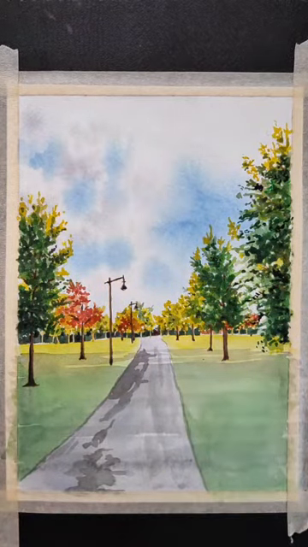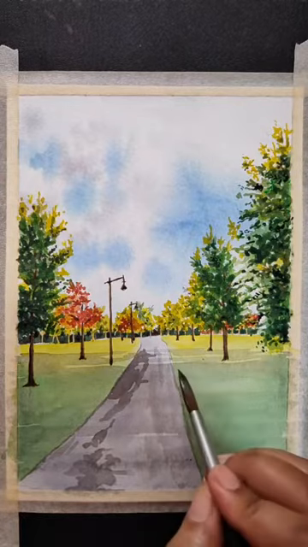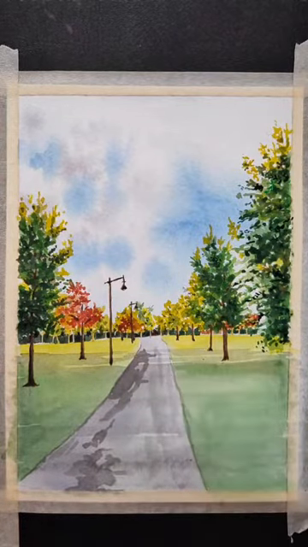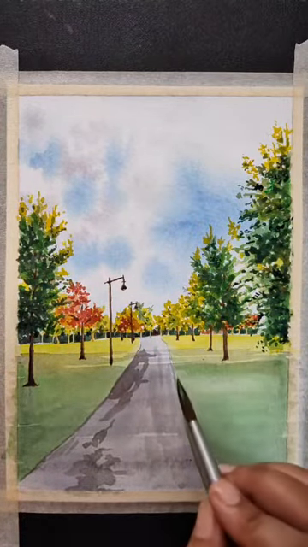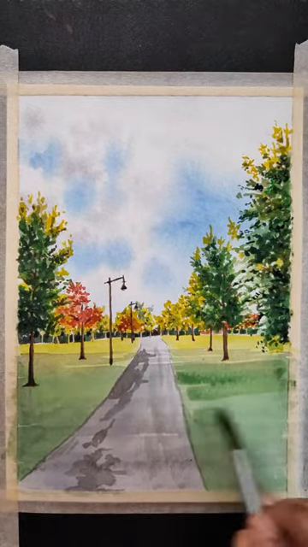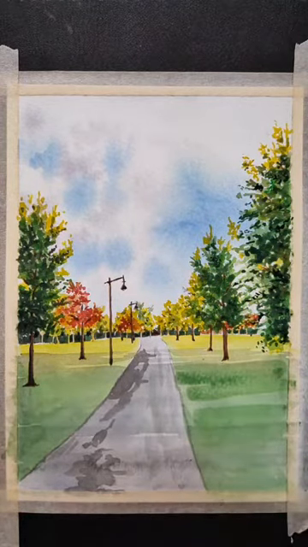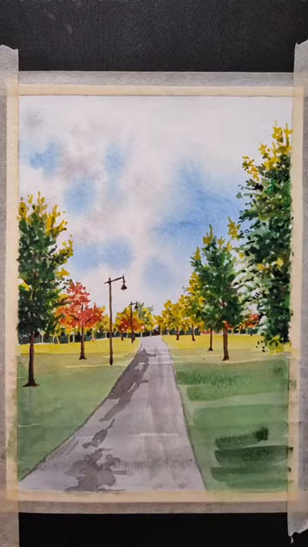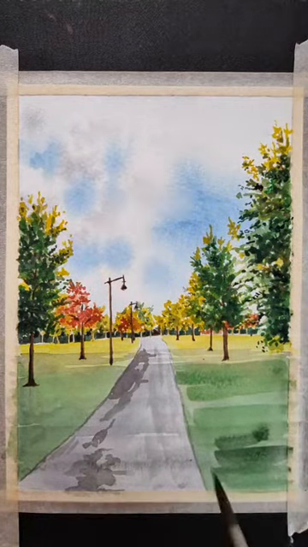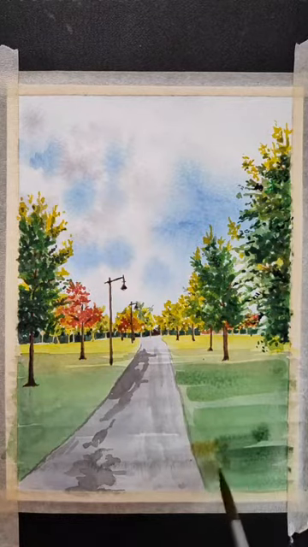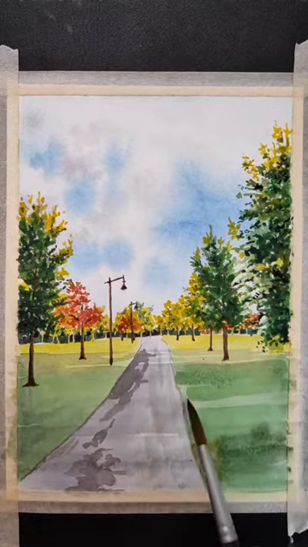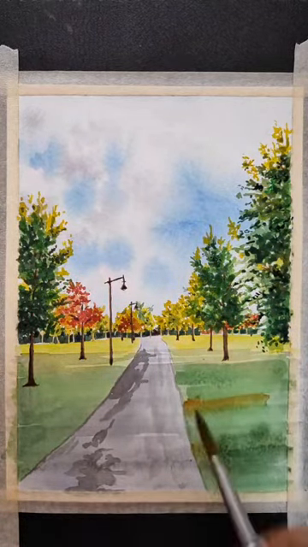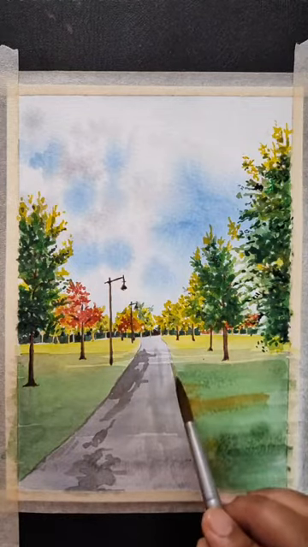Watery green. Now, why have I made it so patchy? Because I want to put in a little bit of yellow. And a little bit of yellow here. Just a streak.